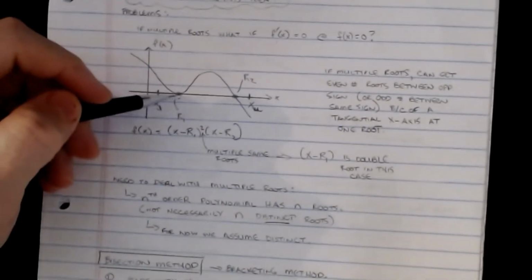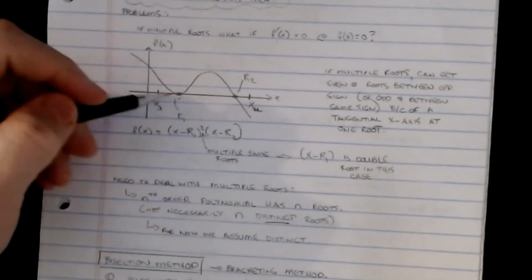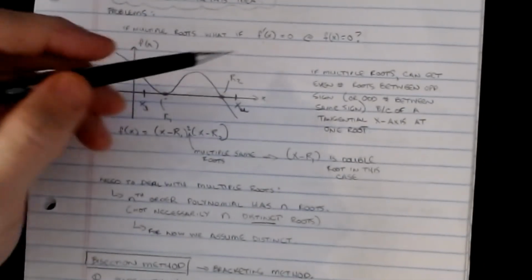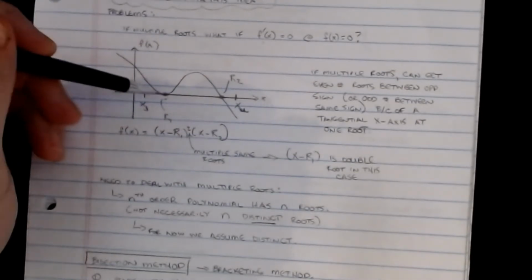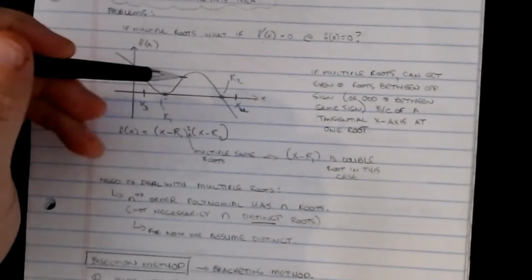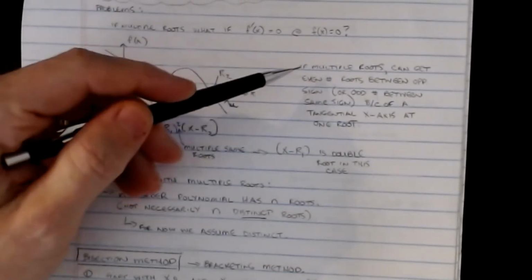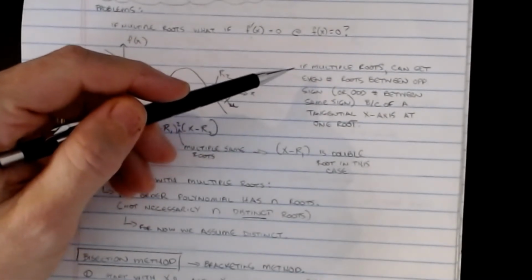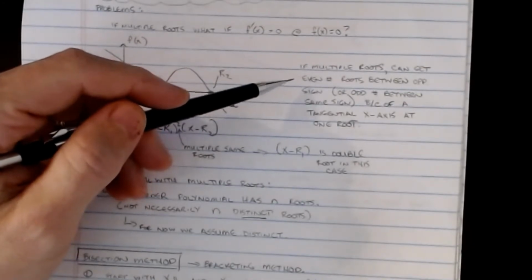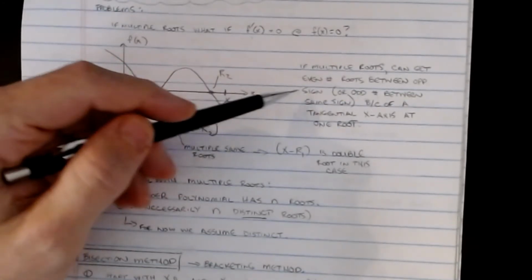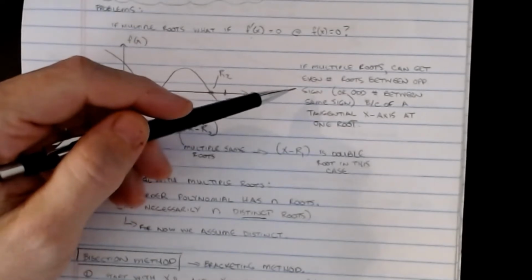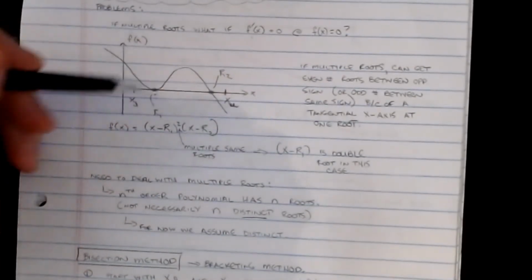Now, this one's an easy one to catch. All I do is once I have my root value, I can test the function and find out. And if I know that I have it equal to 0 or that it's a maximum or minimum at that location, then I can be aware and we can head this one off. Okay, so that's one of the problems. So our statement is, if multiple roots can get an even number of roots between opposite signs, or an odd number between the same sign, because of a tangential x-axis at one of the roots. Okay, and so that becomes an issue.